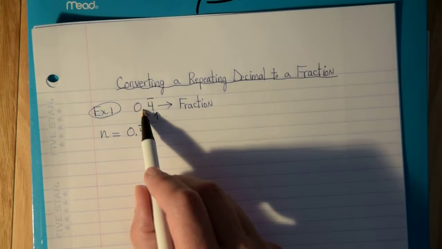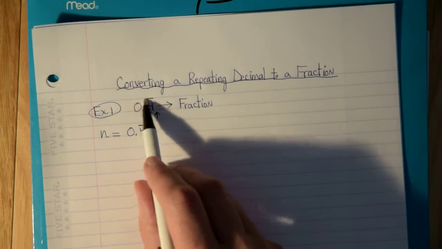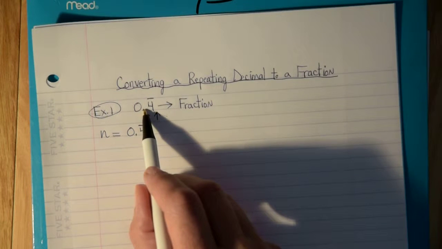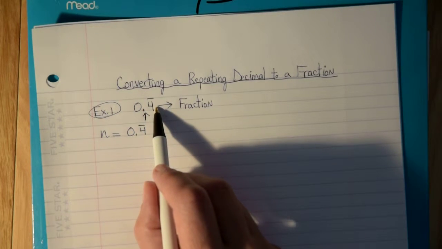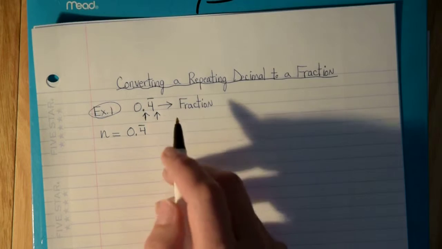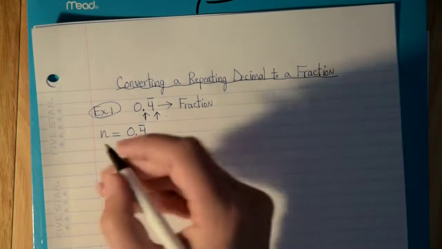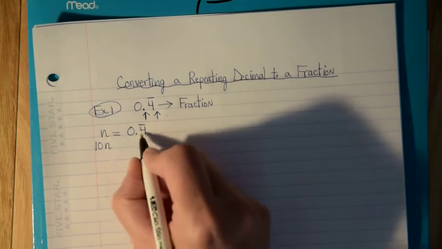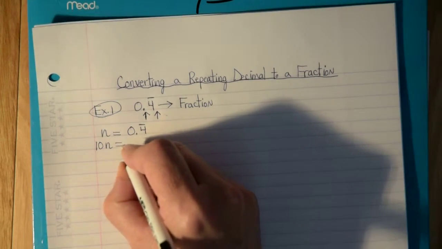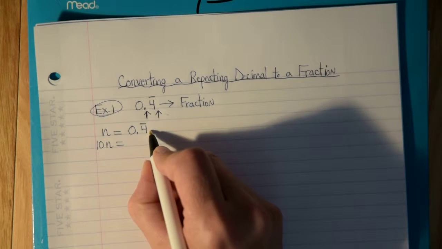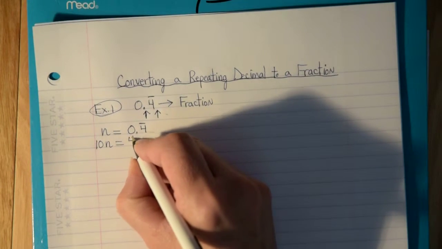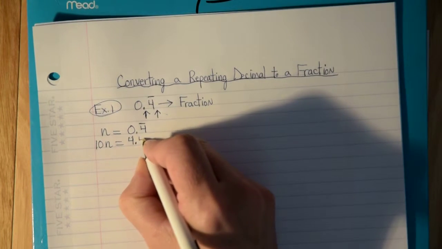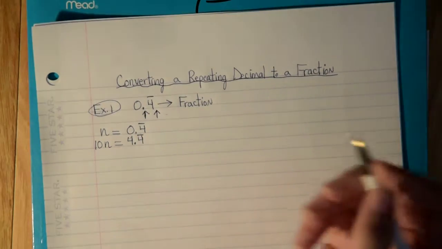In order to do that, I have to multiply this number by 10, which means you need to jump the decimal one place to the right. So I'm going to take my original equation and multiply it by 10 on the left and the right. So it's 10n equals, decimal jumping one place, 4.4 repeating.